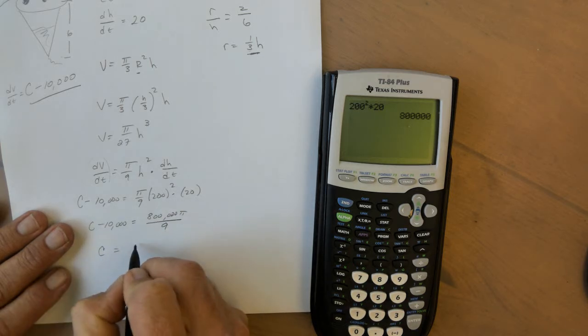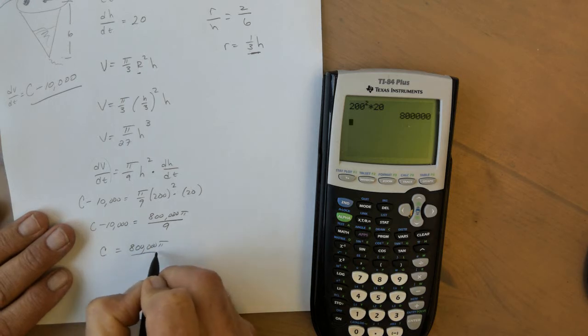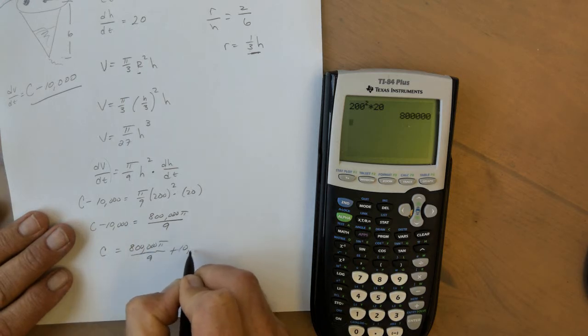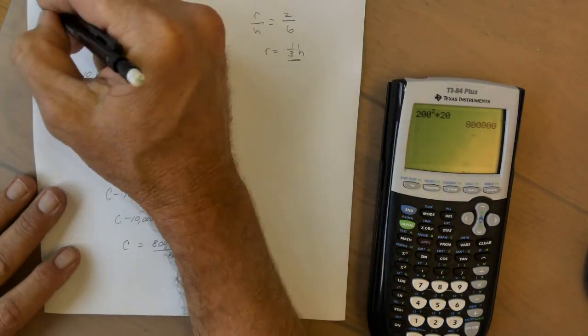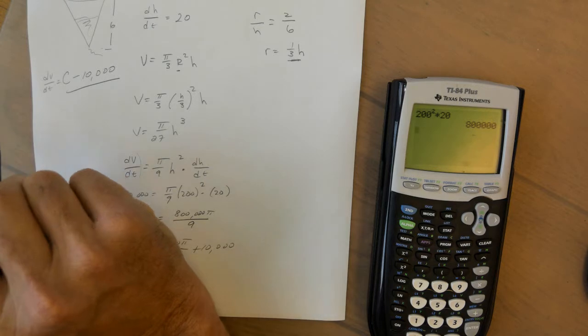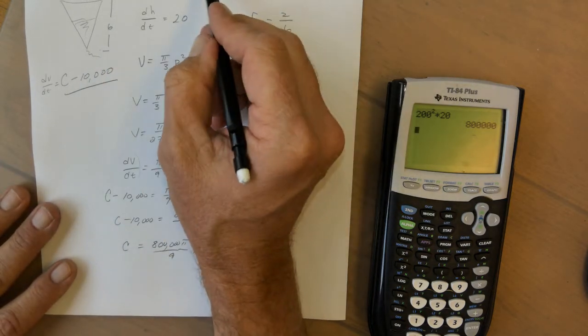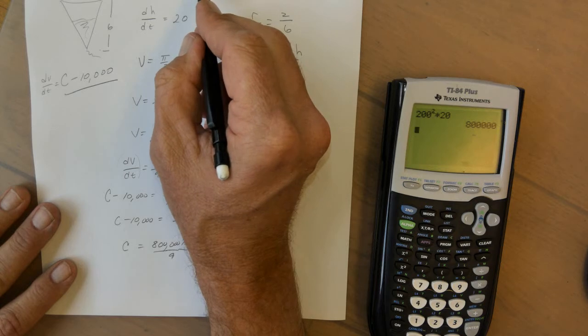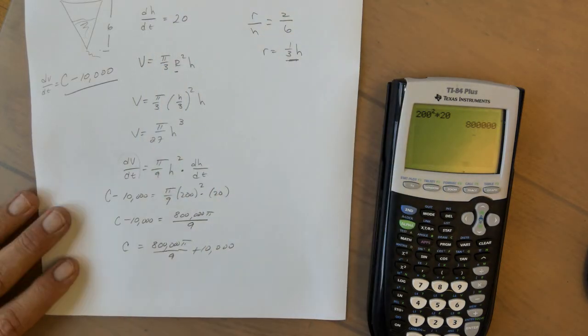And if we add 10,000 to that, that will be the rate at which the water has to be entering the tank in order for the water level to be rising at 20 centimeters per minute at the moment that we are 2 meters or 200 centimeters high in terms of the water level.